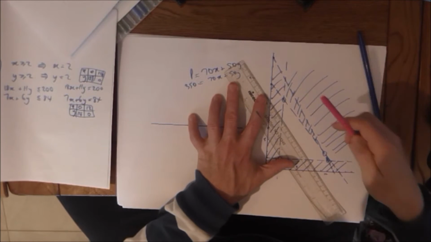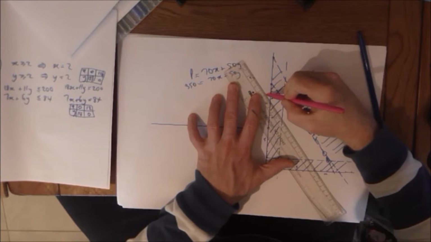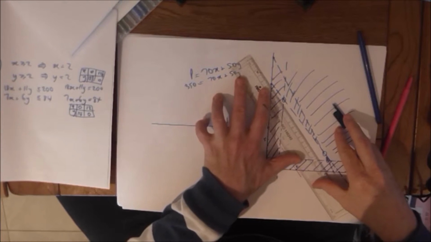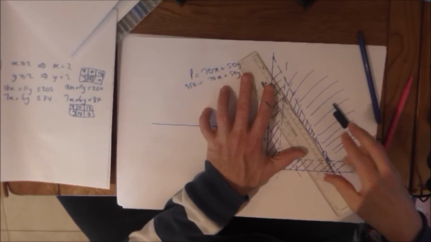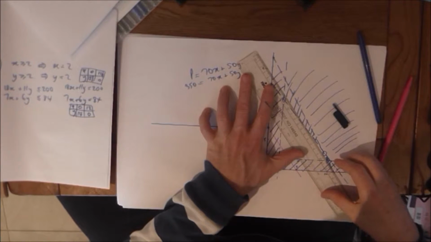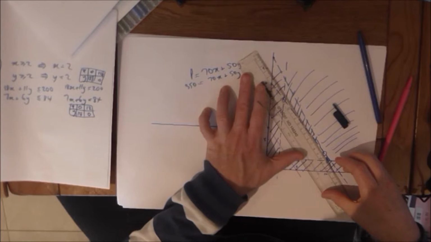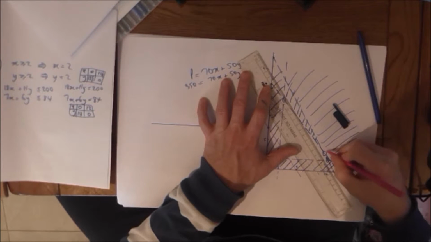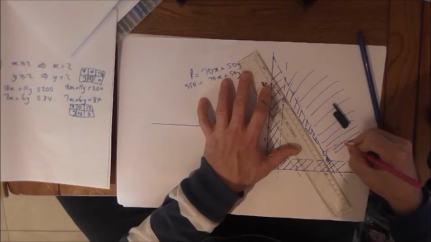You can draw it again if it helps you keep it parallel, until you hit the furthest top right section of it, which I think is pretty clear. It's this one. This is the Gray's point.